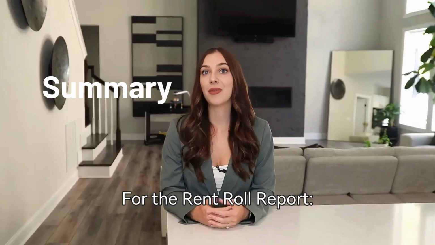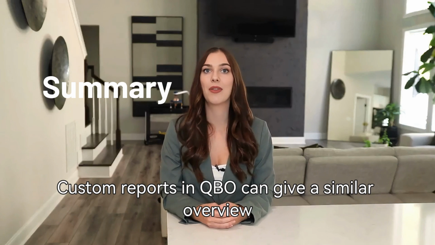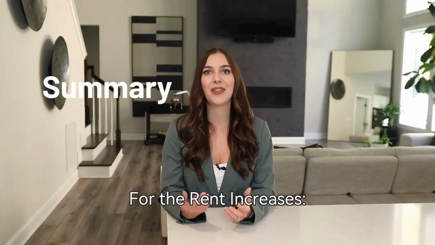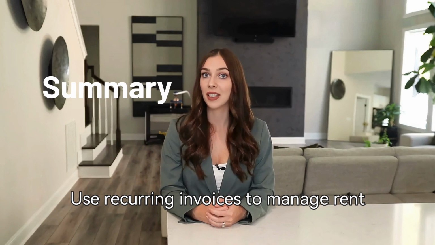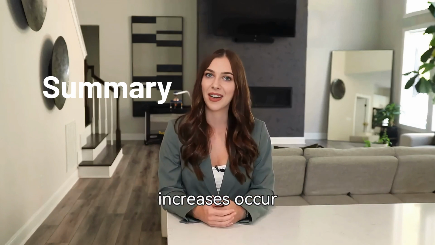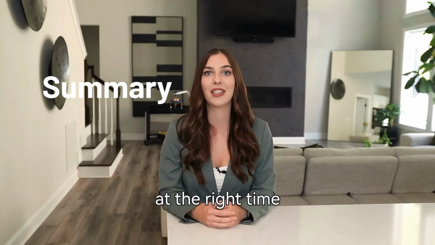In summary, for the rent roll report, custom reports in QBO can give a similar overview, but not as detailed as a property management system. For the rent increases, use recurring invoices to manage rent, but you'll need to manually adjust them when rent increases occur. Setting up reminders can help ensure they get changed at the right time.